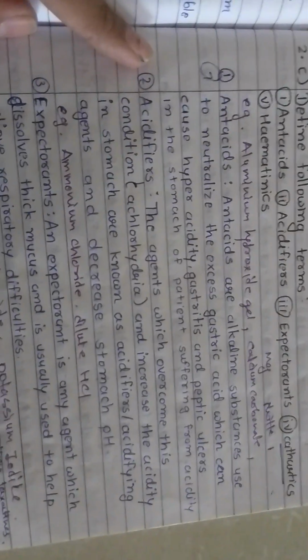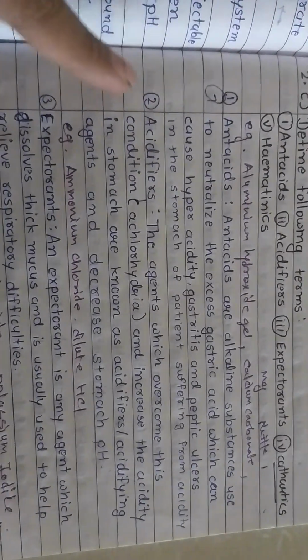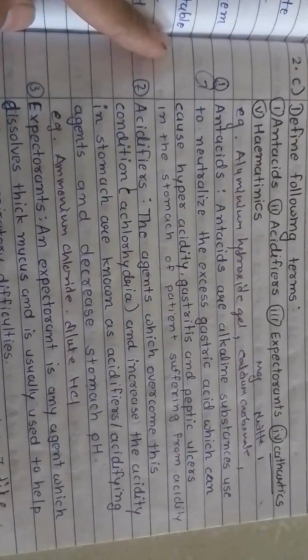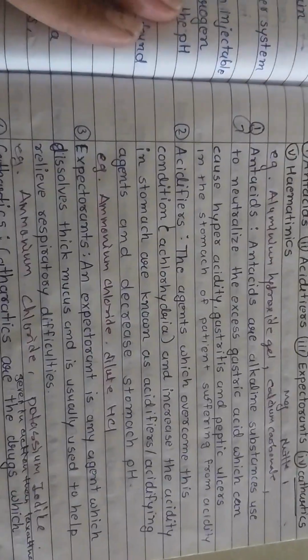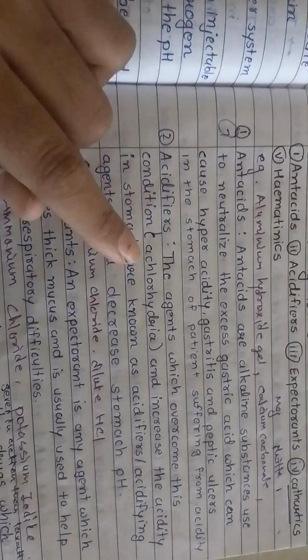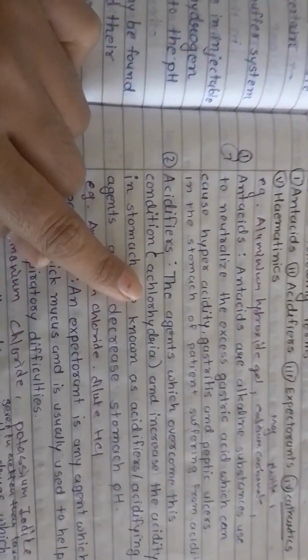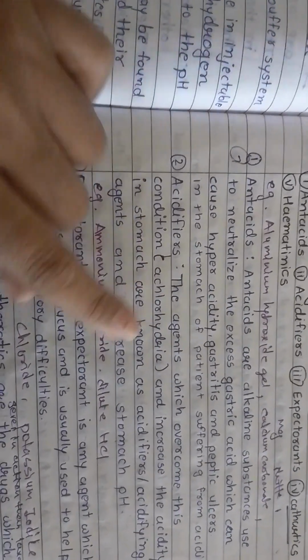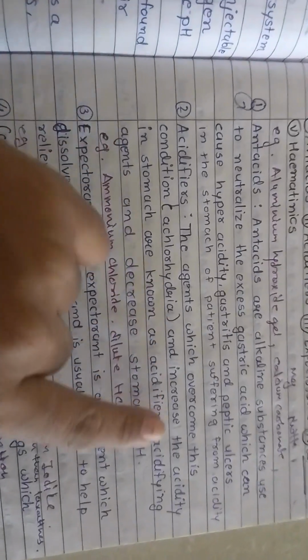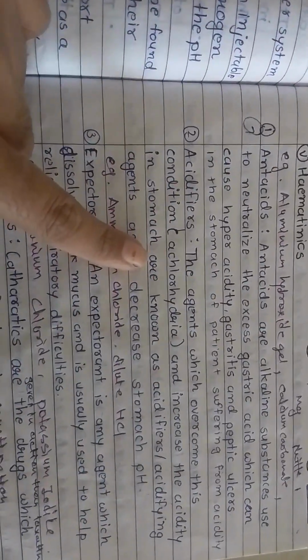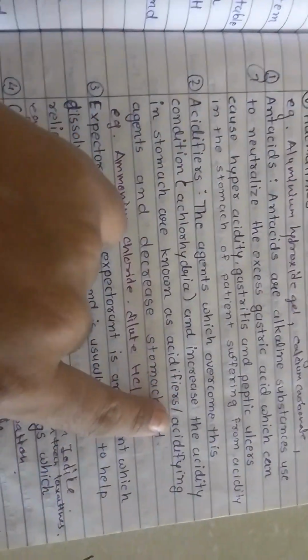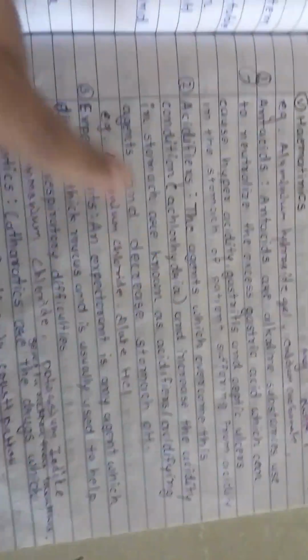Next, acidifiers. The agents which overcome the condition known as achlorhydria, that is absence of HCl in stomach, and increase the acidity in stomach are known as acidifiers or acidifying agents.